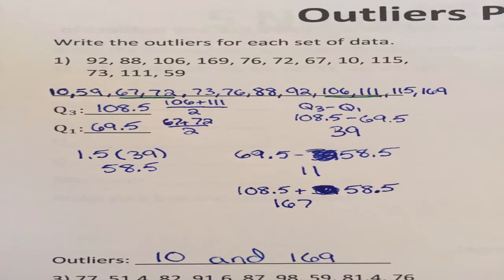First step is to put it in order from least to greatest. Once you have done that, you are able to find your median. The median was the Q2, the Q1 is the lower median, Q3 is the higher median. I'm not going to go through step by step because on the page before it you have that written for you, and we also did practice like this in class.